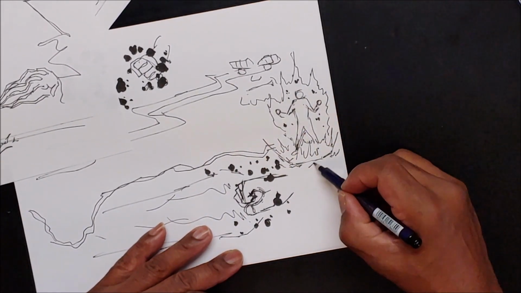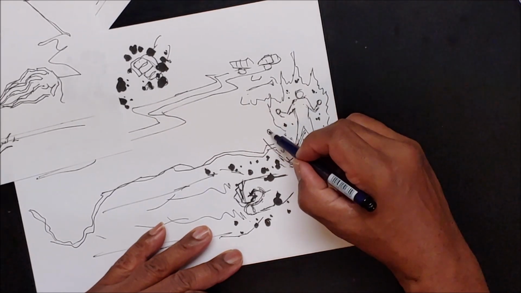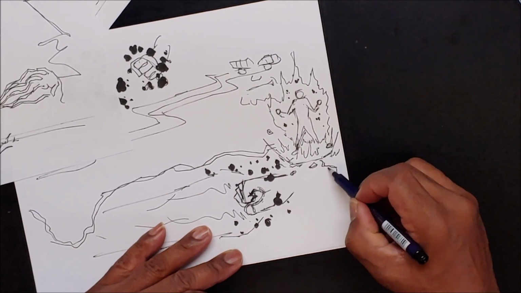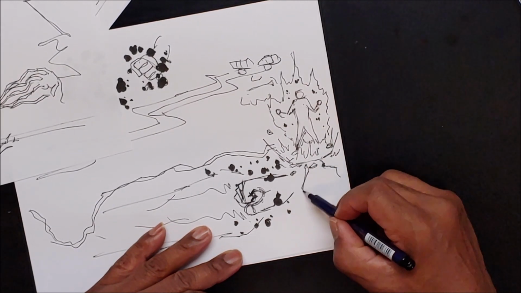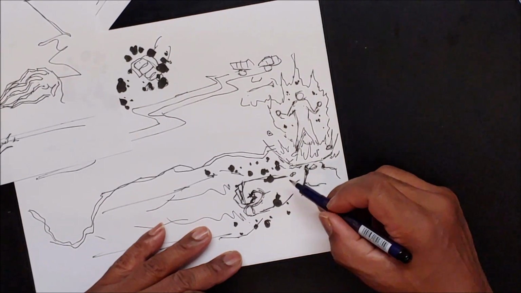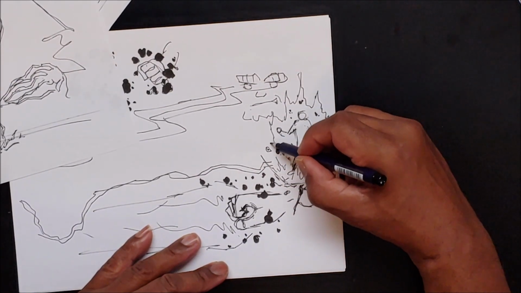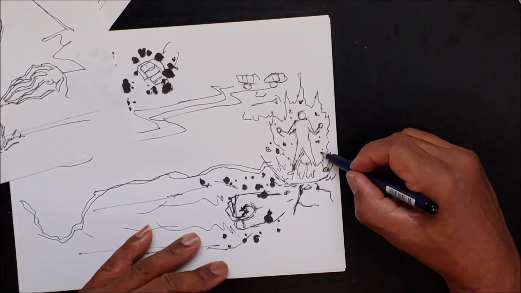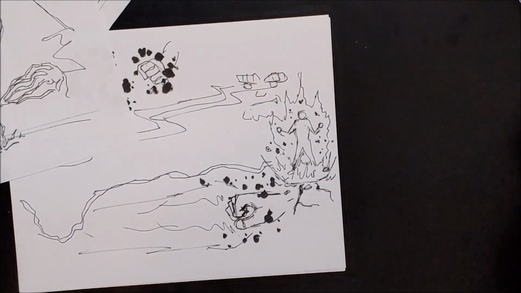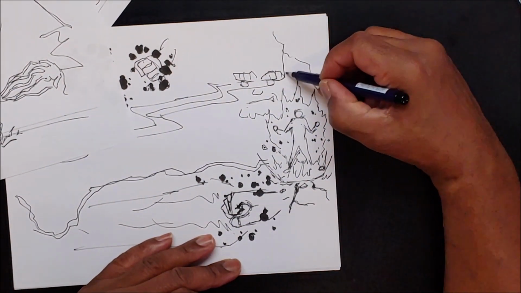Along with some ground breaking up. The ground could be flying up in the air, cracking, opening up here. More Kirby Crackles. And these you want to keep more inside than outside, because it's not blowing away. It's just gathering. And then a little lightning striking down.